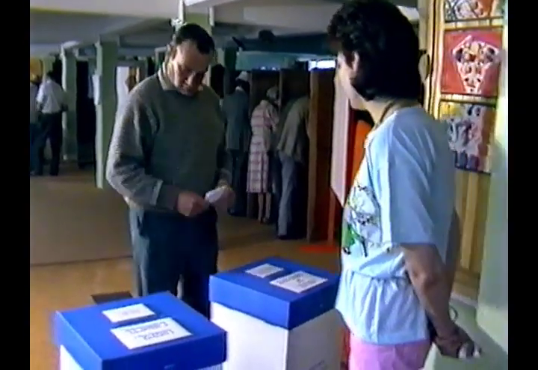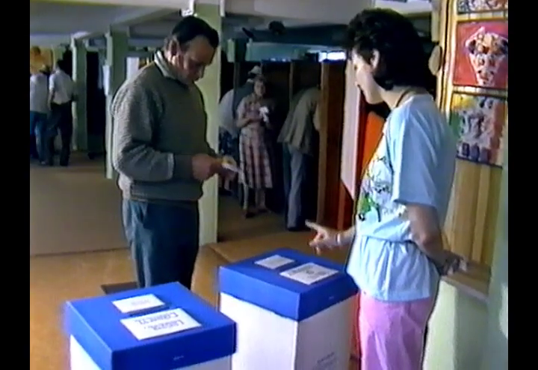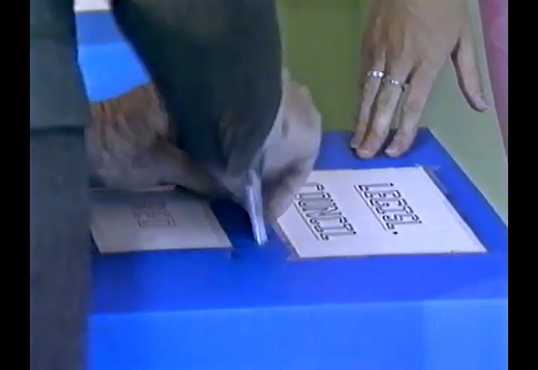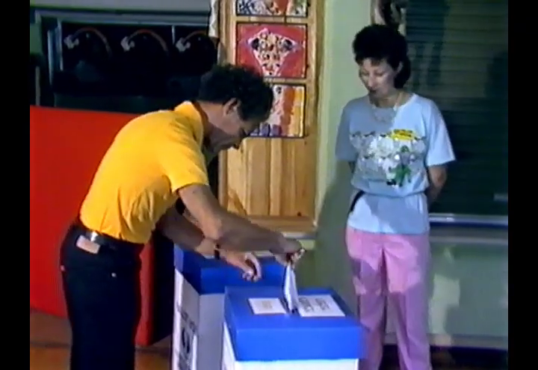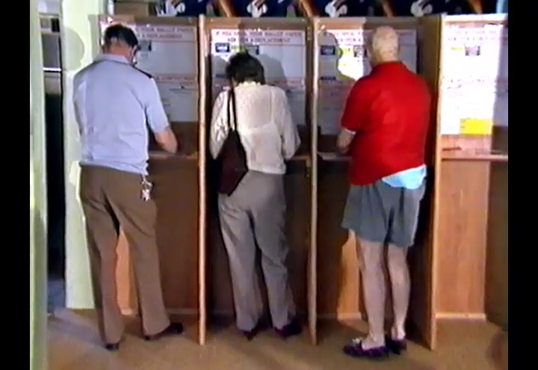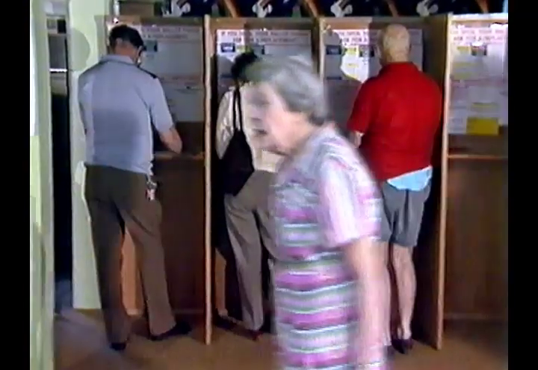The completed ballot papers are then folded by the elector so that no one else can see the vote, and are then placed in the appropriate ballot box, one for the Legislative Council and one for the House of Assembly. The privacy of the vote is a fundamental aspect of our democracy, as it guarantees freedom of choice at the ballot box.